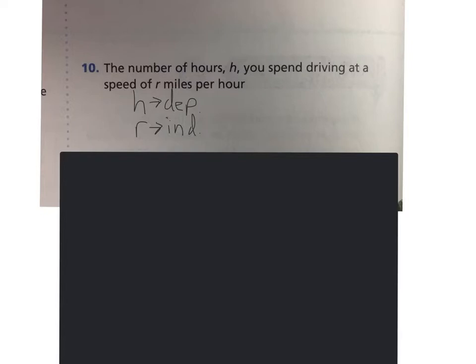So here's an exception. Think about it if you're driving somewhere. The amount of time it's going to take you to drive depends on how fast you're driving. If you drive faster, you're going to get there quicker. If you drive slower, it's going to take you longer to get there.